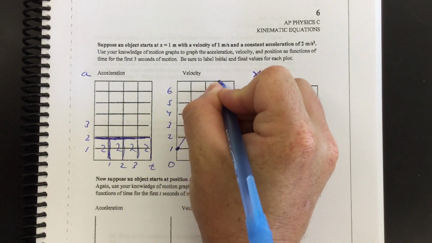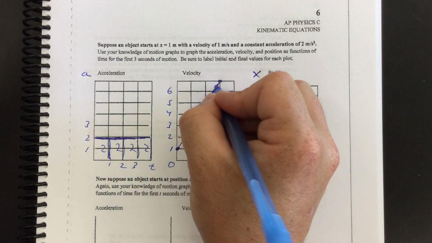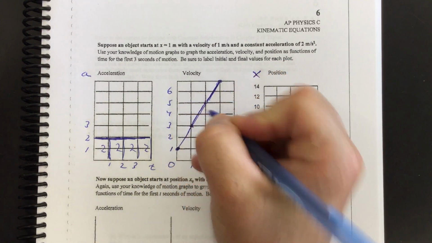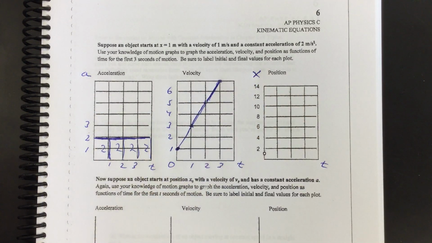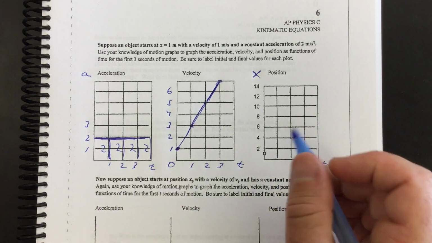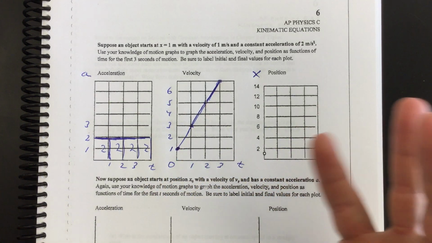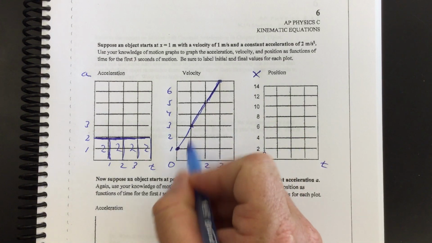So there's our velocity increasing monotonically at a constant rate. Okay, it's increasing linearly. So cool, we use the area under the curve to get the velocity graph. Now we're going to get the position plot, and we have to continue to use the area. So what we can do is use the area under the graph.